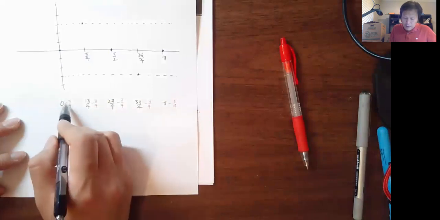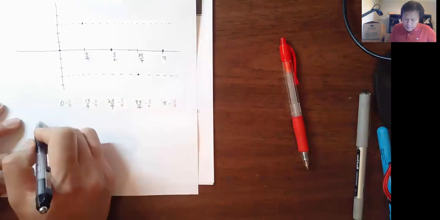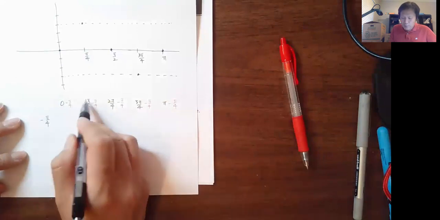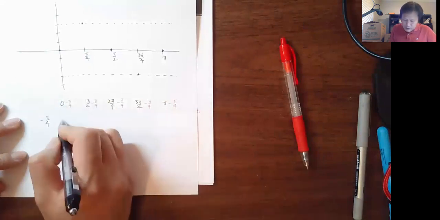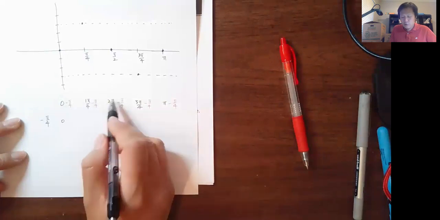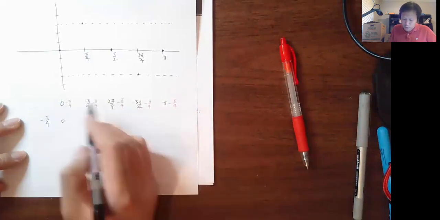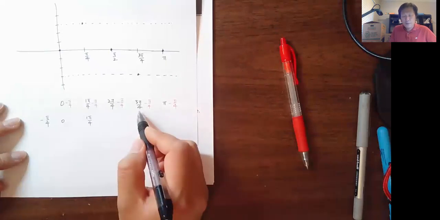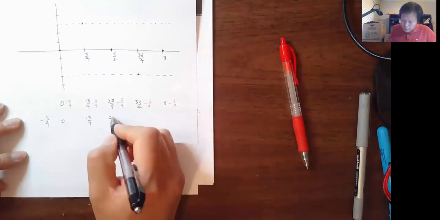So 0 minus pi fourth will be minus pi fourth. 1 pi fourth minus pi fourth is 0. 2 pi fourth minus 1 pi fourth will be 1 pi fourth. 3 pi fourth minus 1 pi fourth will be 2 pi fourth.